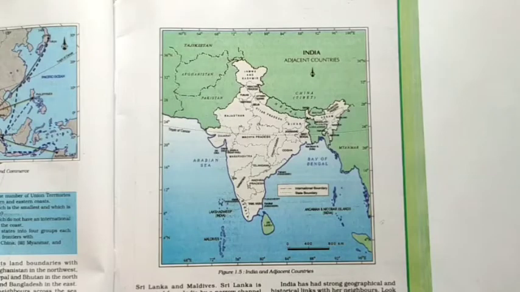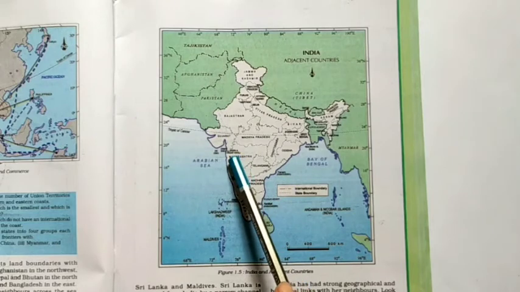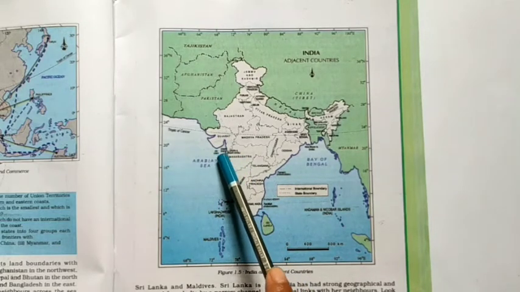Now let us see India and its neighbors. India consists of 28 states and 8 union territories as of March 2020. Jammu and Kashmir was bifurcated into 2 union territories, that is Jammu and Kashmir and Ladakh, by passing the Jammu and Kashmir Reorganization Act 2019. And on 26th of January 2020, Dadra, Nagar Haveli and Daman and Diu were merged into one union territory. Here is your Dadra and Nagar Haveli and Daman and Diu.